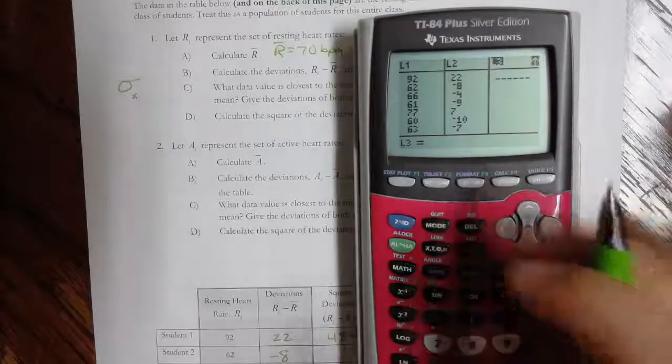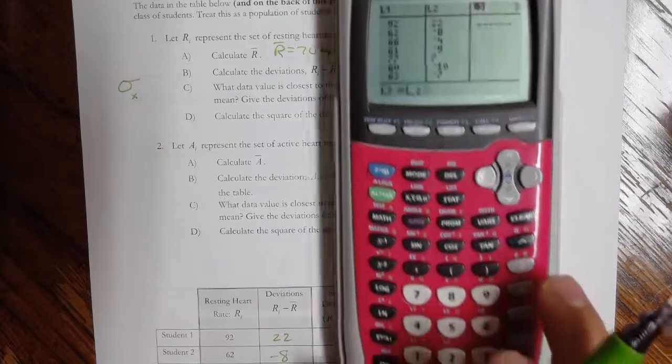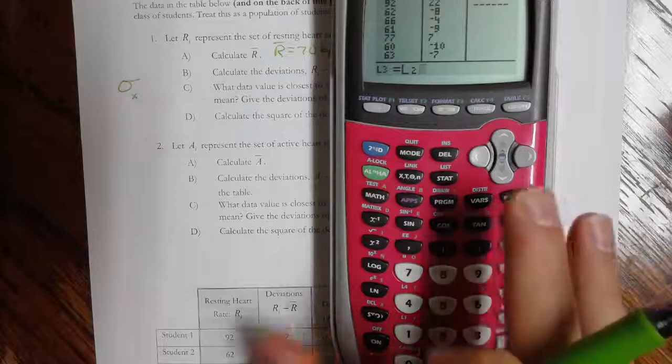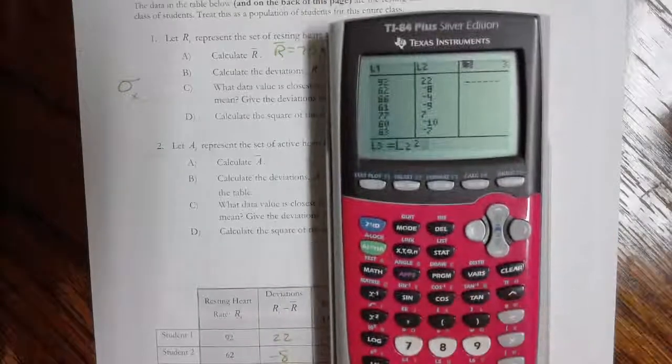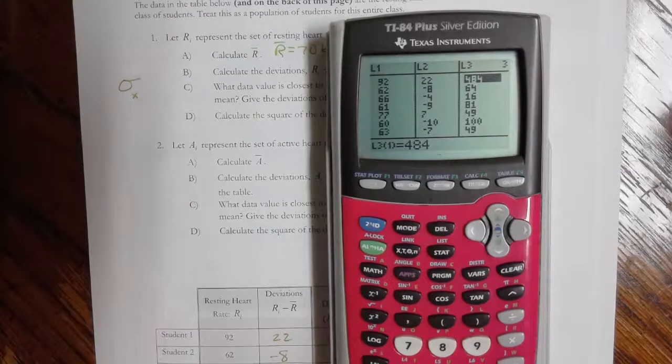So again, cursor on L3, I'm going to tell my calculator to use L2. Oh, by the way, to get L2, you push second, and then 2 down here. That's second 2 is L2. And then, not subtract, sorry, we're just going to square it. The square button is right here above log. And this will make all of our values positive. It also makes them larger too. So we're going to have to handle that problem.